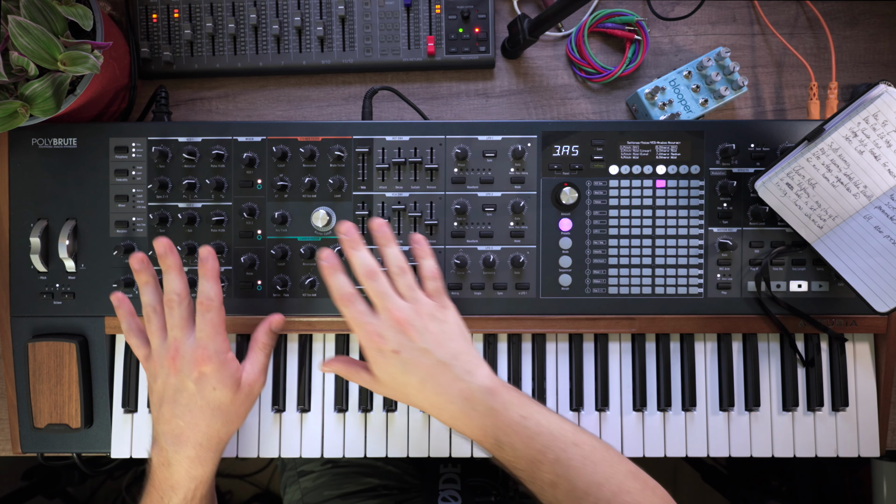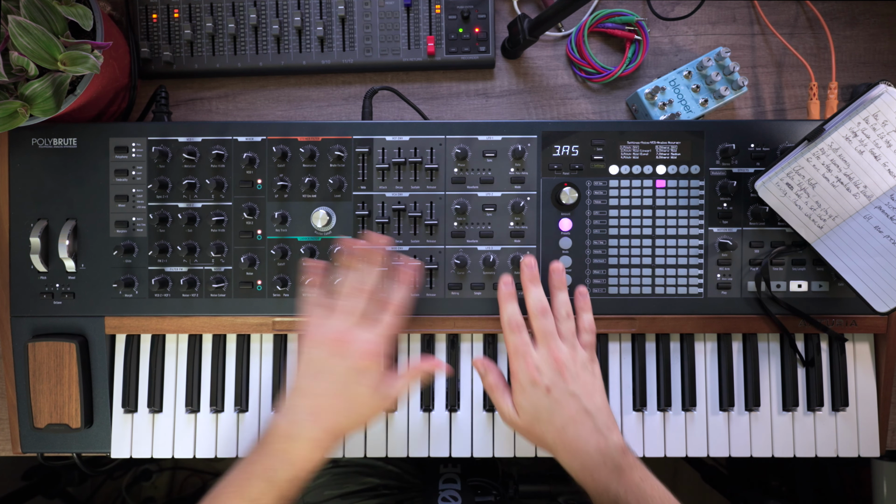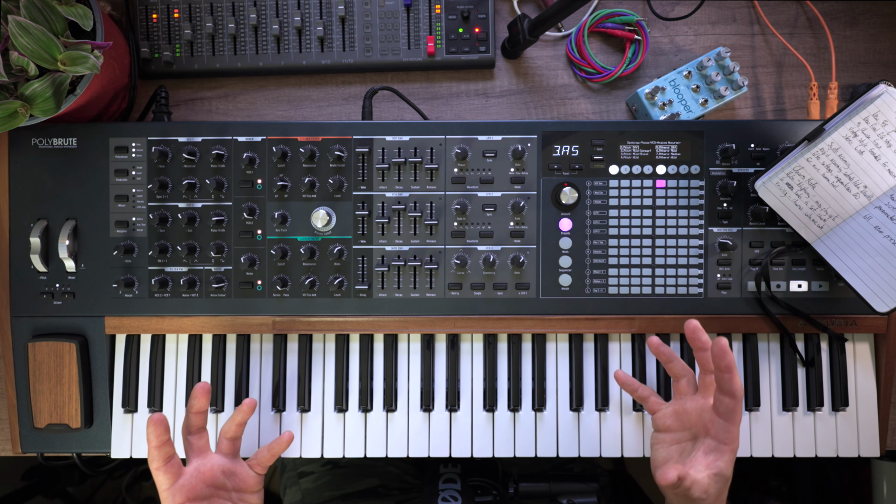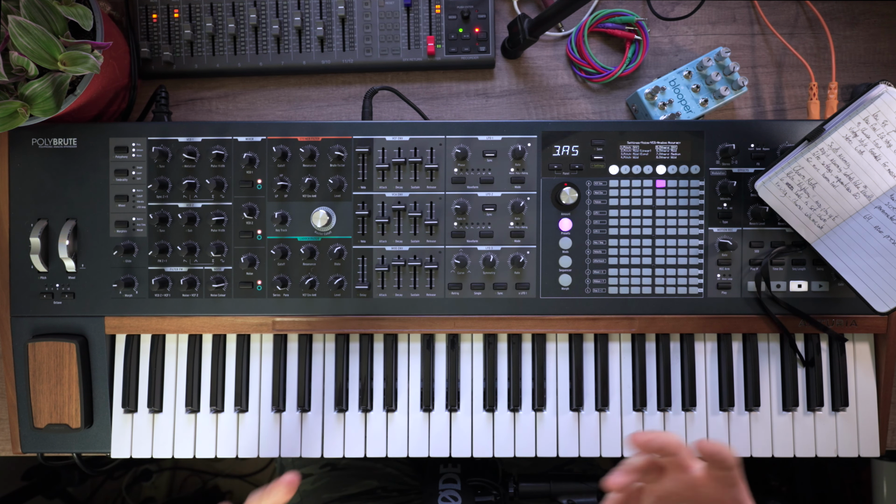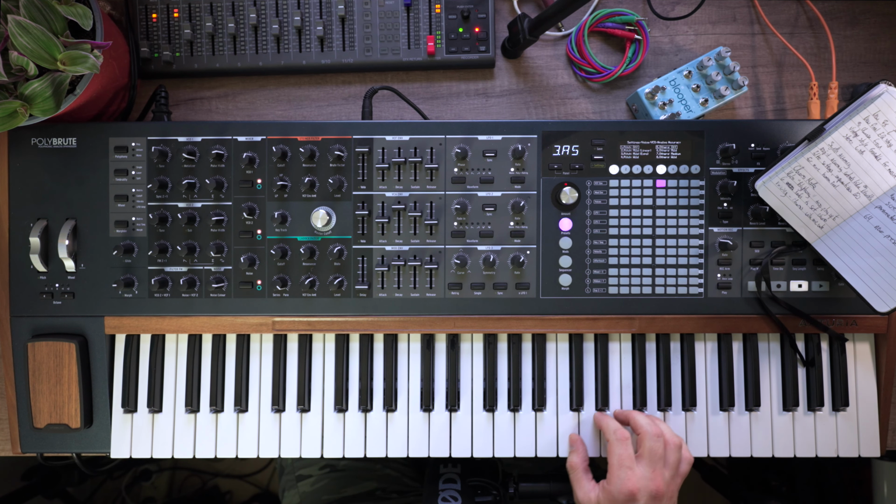they allow you to apply it to the filter section, the LFO, and the oscillator pulse width. And that'll give you an even more erratic or unstable feel. So let's try this out.